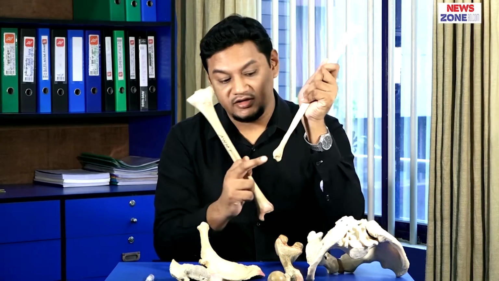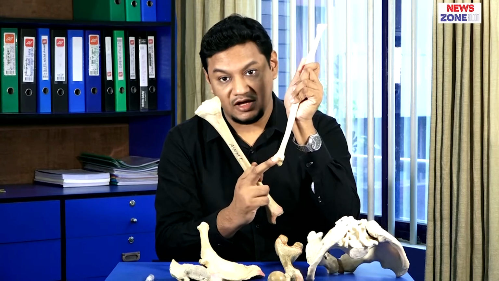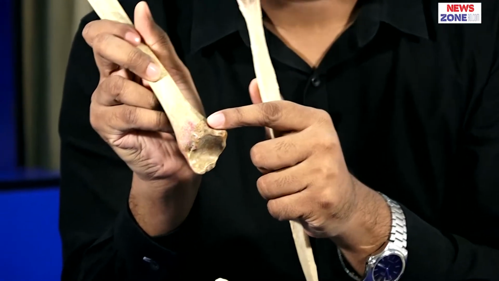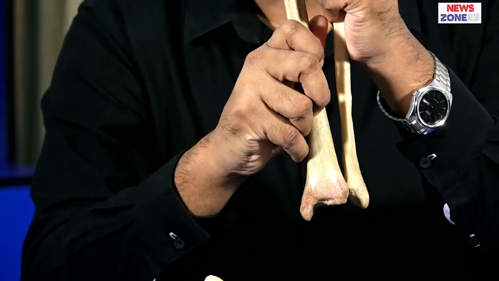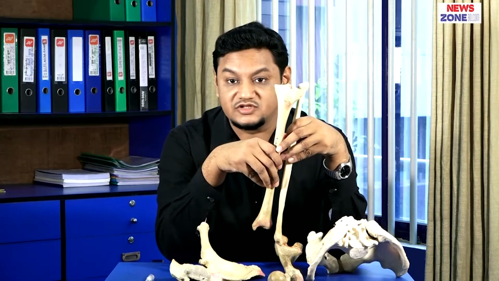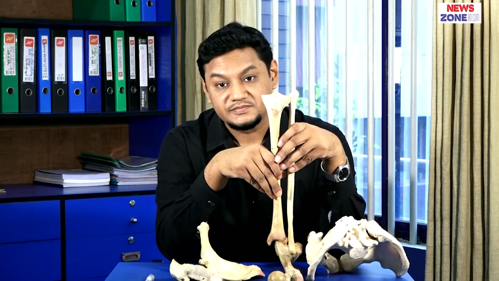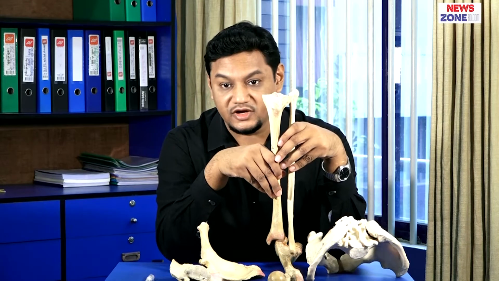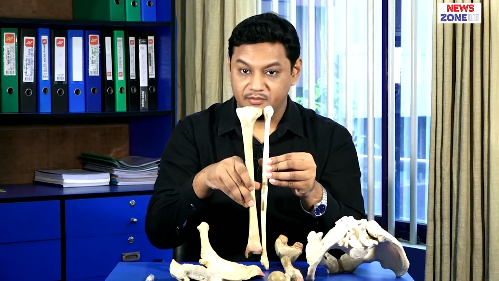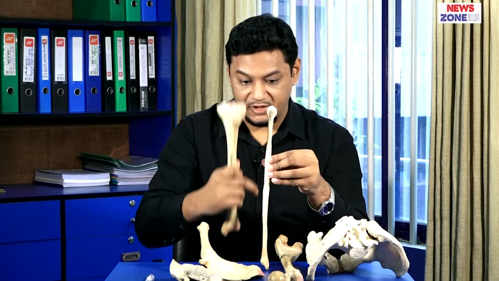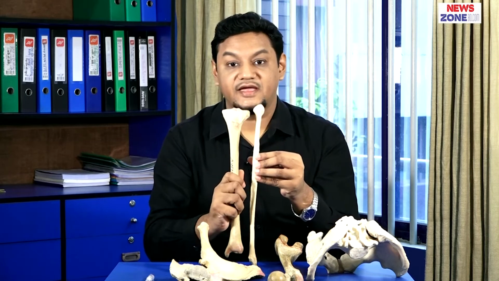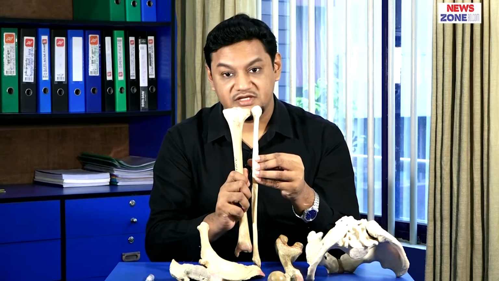And at the lower end, this surface of the fibula is articulating with this gap or the fibular facet of the tibia like this. And this joint is not a plain type of synovial joint, it is actually syndesmosis or fibrous joint. At the same time, you can see there is a very big gap between these two bones. This gap is filled by an interosseous membrane or syndesmosis.